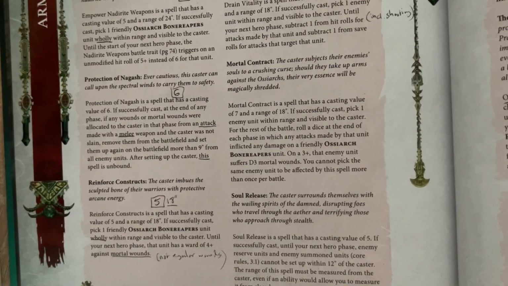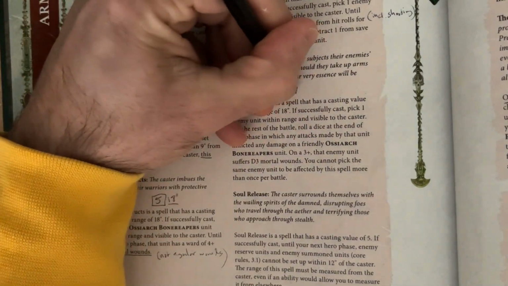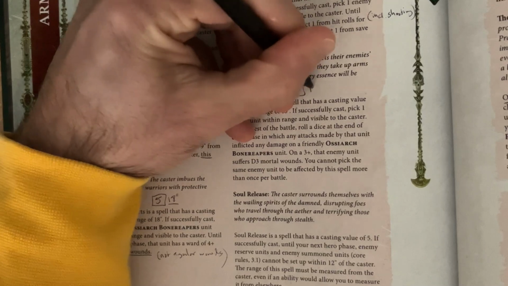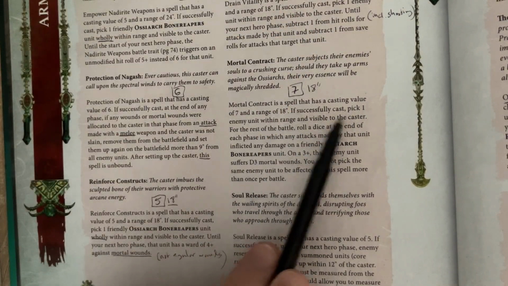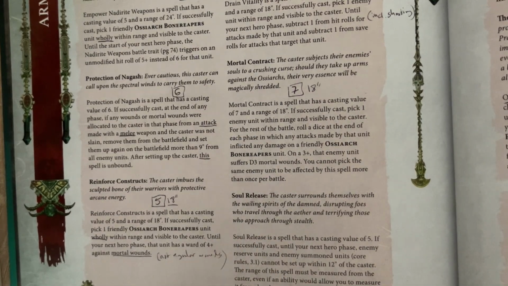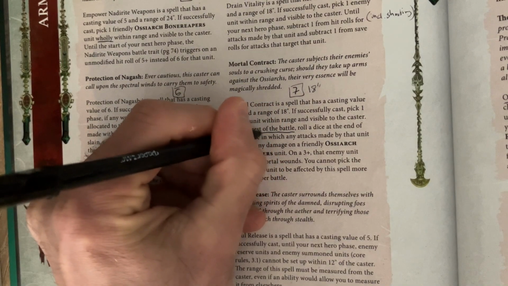All right, Mortal Contract. Mortal Contract spell is casting value 7, range of 18. So we got 7, range of 18. And it's an enemy unit, so it's not holy then. Pick one enemy unit within range visible to caster for the rest of the battle. I like seeing that. That's always a strong ability.